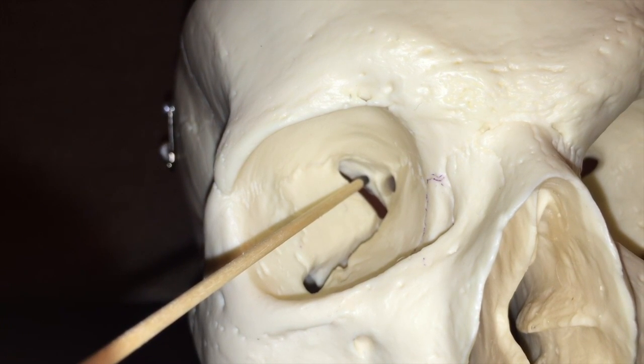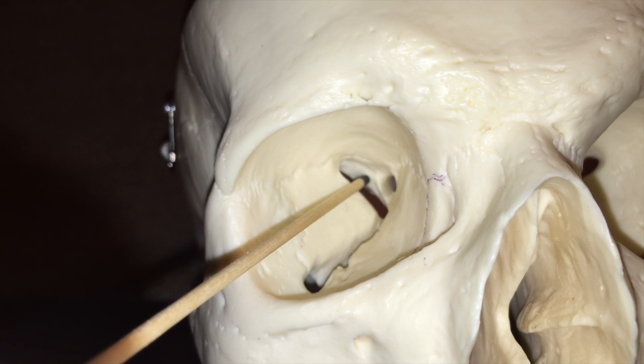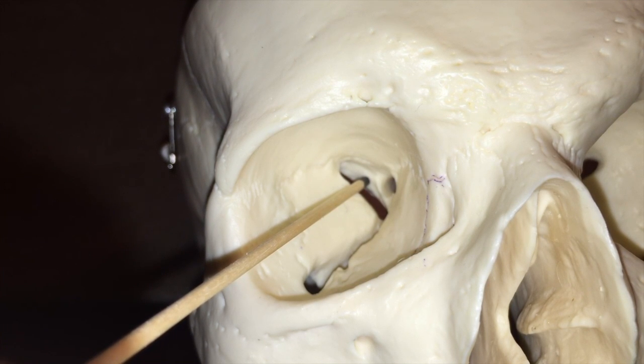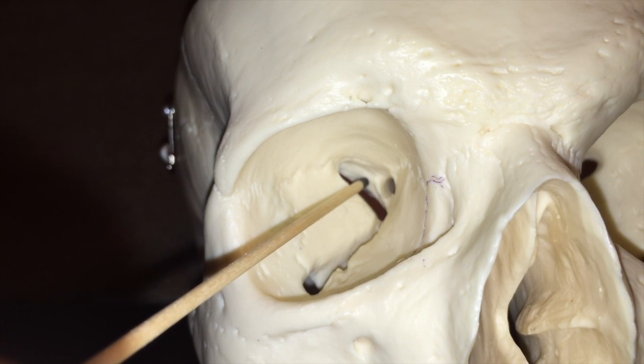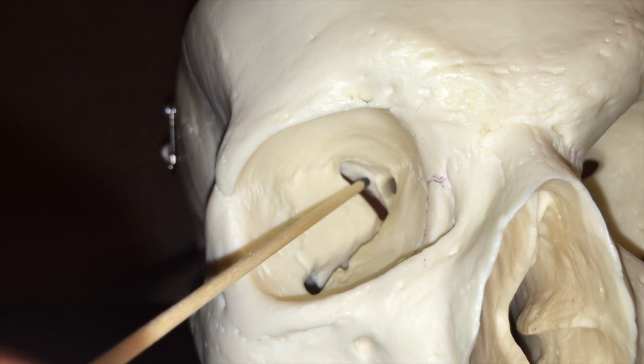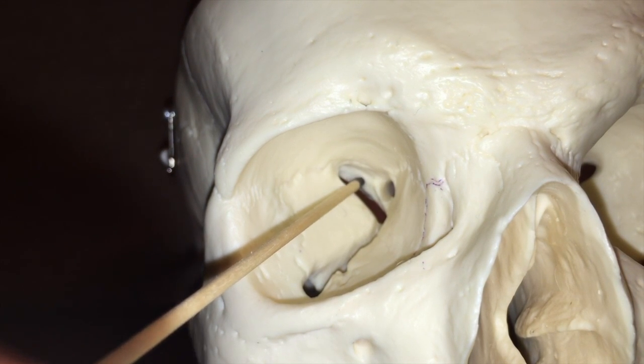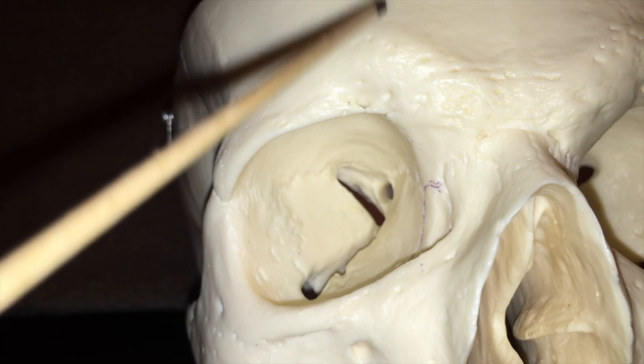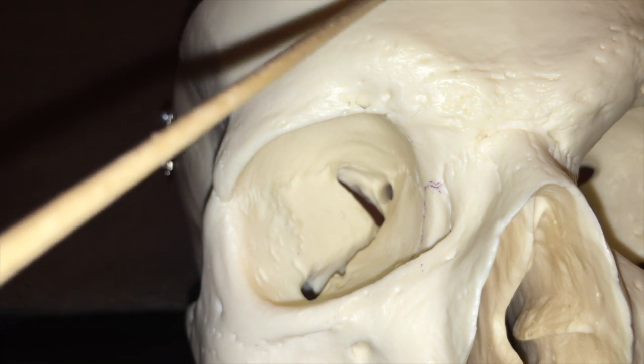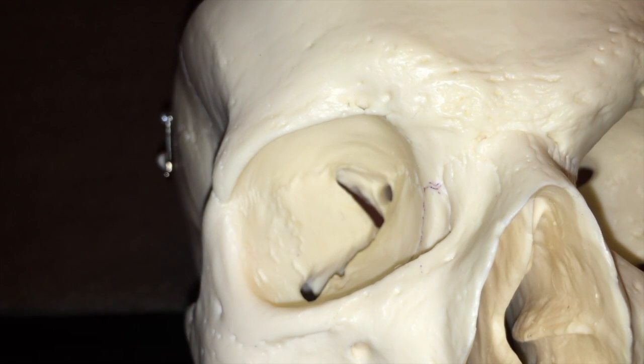The abducens nerve, cranial nerve 6, innervates the lateral rectus muscle, and the ophthalmic division of the trigeminal nerve, cranial nerve 5-1, provides somatic sensation to the forehead, upper eyelid, and nose. This ophthalmic nerve passes through the superior orbital fissure and exits through the supraorbital foramen.